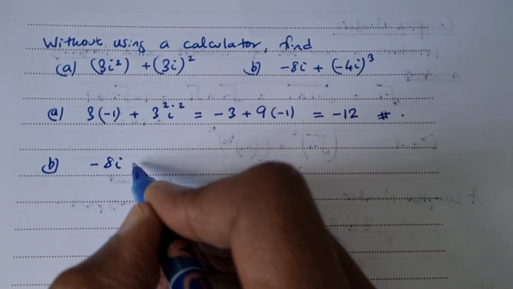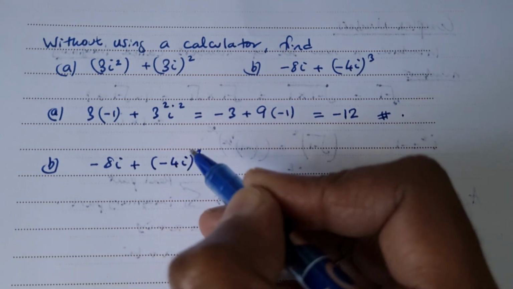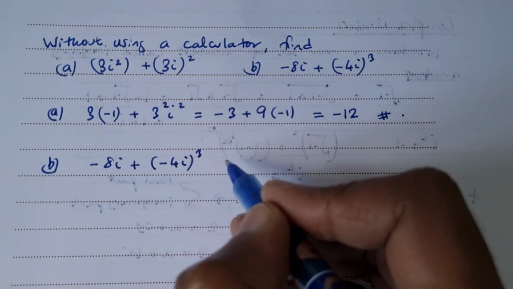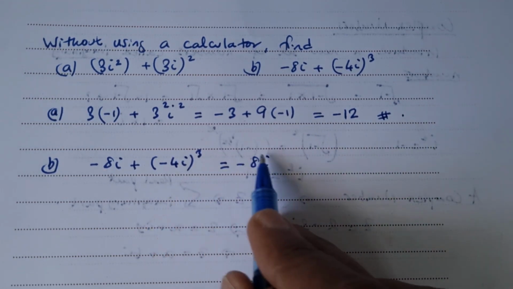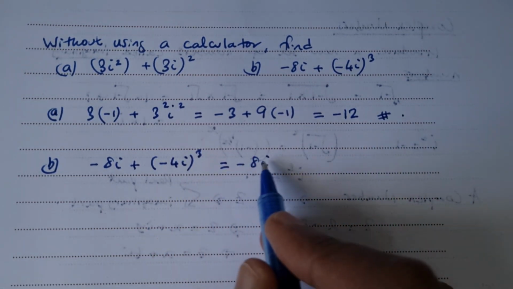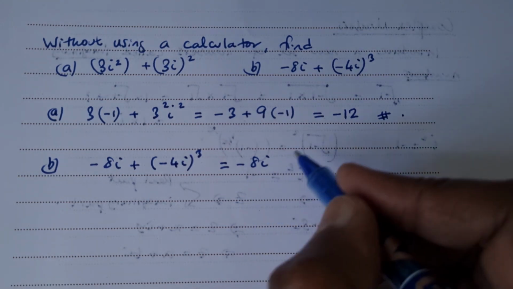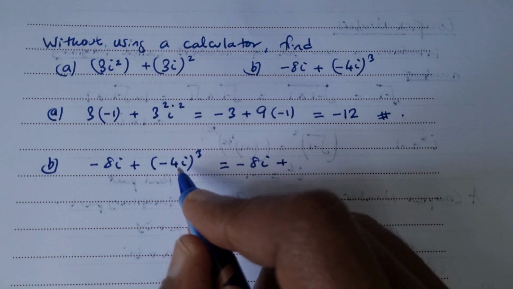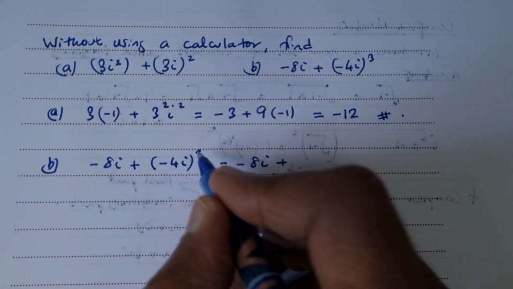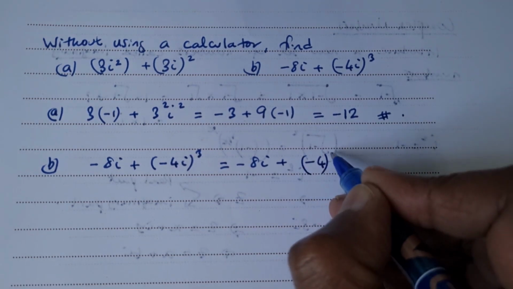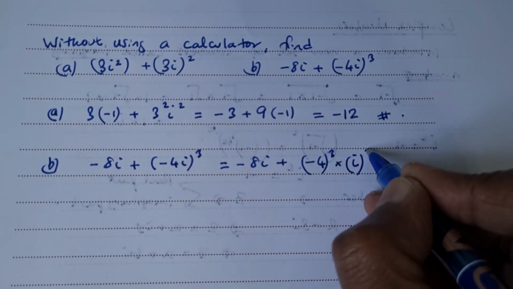Also we can try and solve in a similar fashion minus 8i plus minus 4i to the cube. Now we've got minus 8i, it is minus 8i. There's nothing else I can do about this. That's a solution already, because we don't have the square root of negative 1 here. It is i, basically. It's there, but it's not in terms of square roots. So what is minus 4 to the cube? That's minus 4 all cubed, and then I've got times i to the cube.